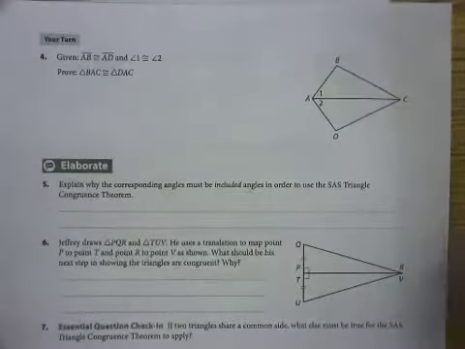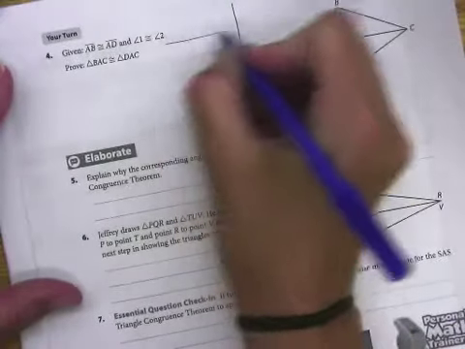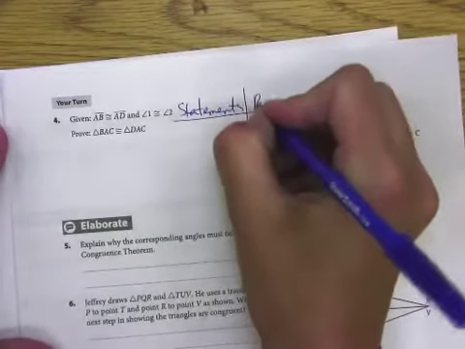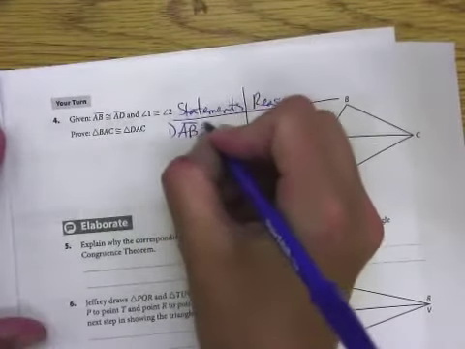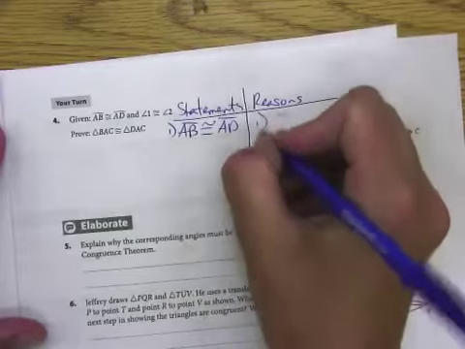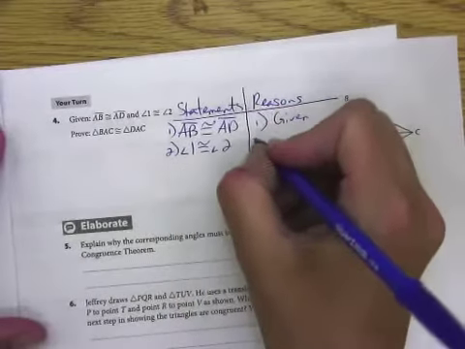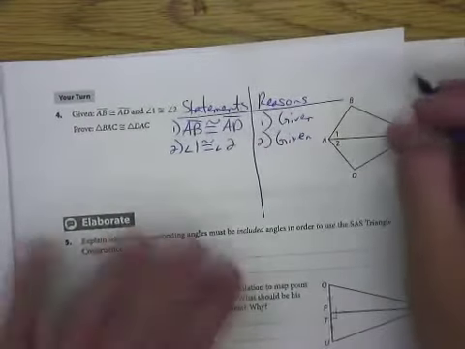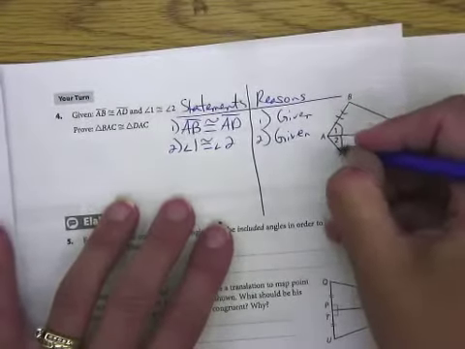In this your turn, they've kind of turned us loose and asked us to complete the entire proof. So we'll have statements and reasons. The first of which would be the given, that segment AB is congruent to segment AD, and that angle 1 is congruent to angle 2. So let's take that information and put it in the diagram and kind of see where the chips fall. So this is congruent to this. This angle is congruent to this angle.